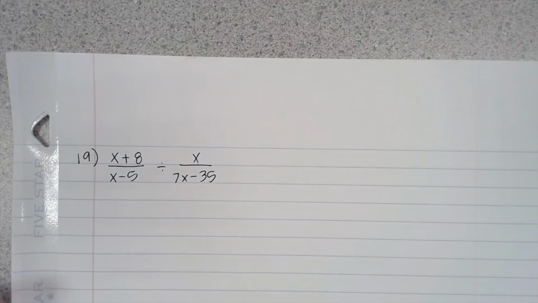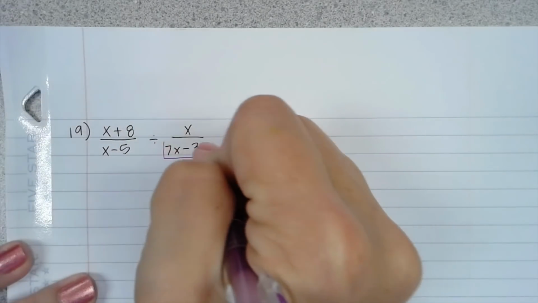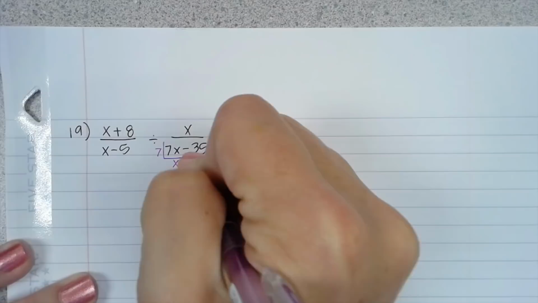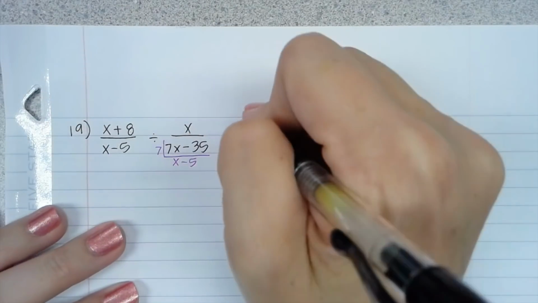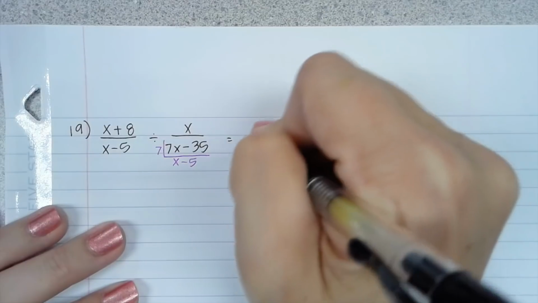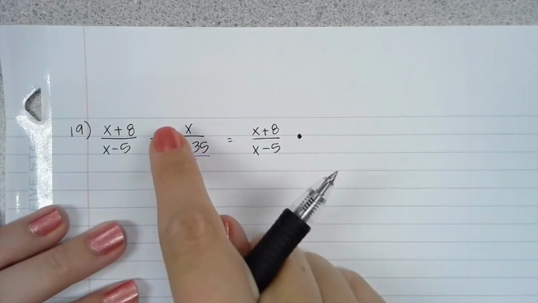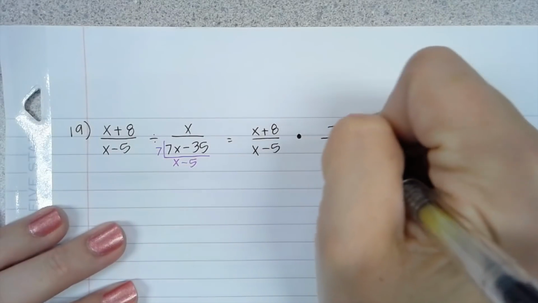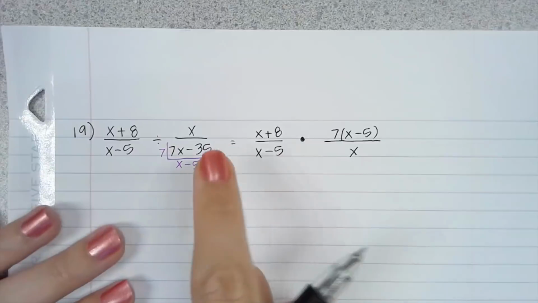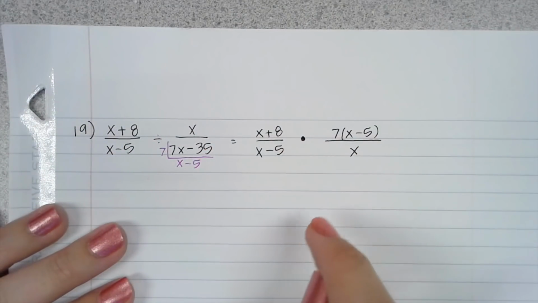So when you're dividing, the rules kind of follow the same as multiplication. I know I'm going to need to factor this one, and so I can go ahead and do the work there. But when I rewrite this, the first one stays the same. The divide symbol changes to multiplication, and then this second fraction flips upside down. Division of a fraction, or division by a fraction, is the same as multiplying by the reciprocal of that fraction.